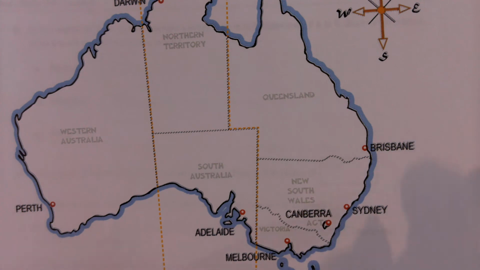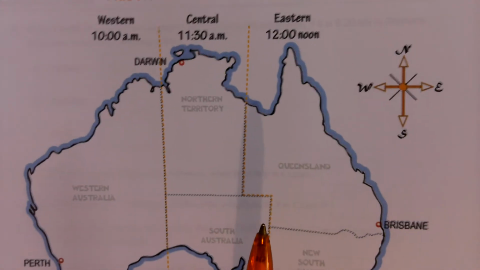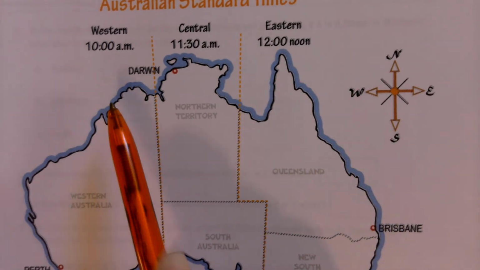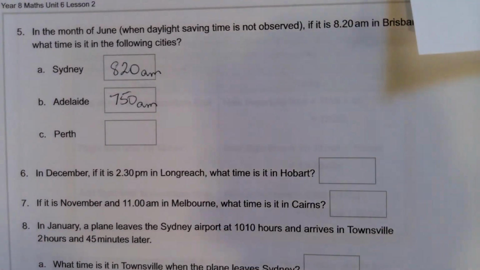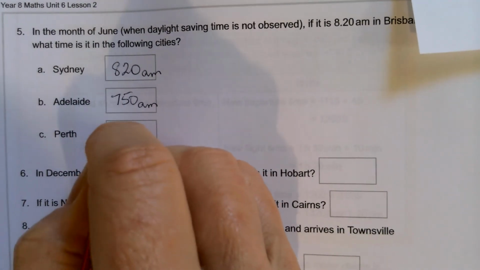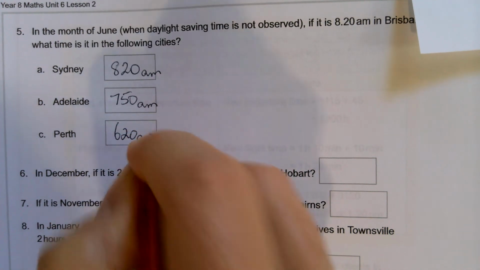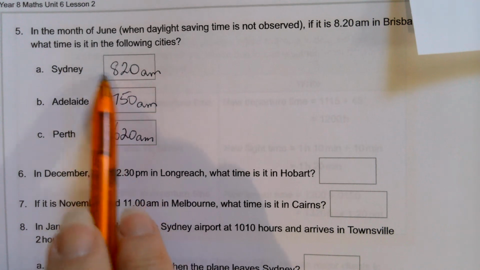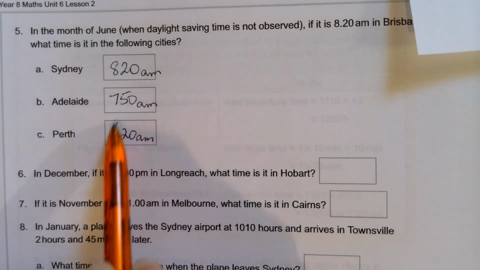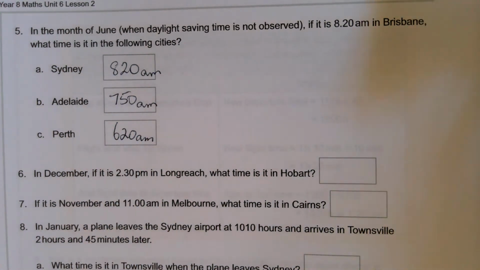And Perth, remember Perth is on the other side here, and it's a 2 hour difference. Remember Perth is behind us, so we have to take 2 hours off, 6:20 a.m. So we're getting ready to get into school. They're just getting up. Okay.